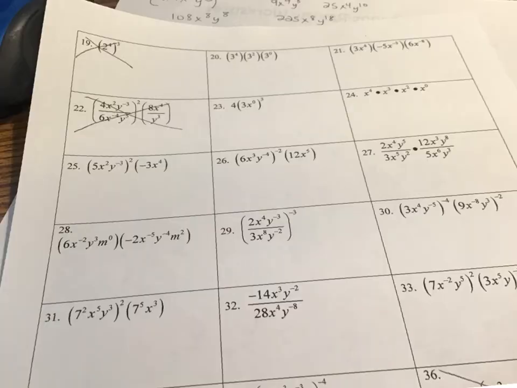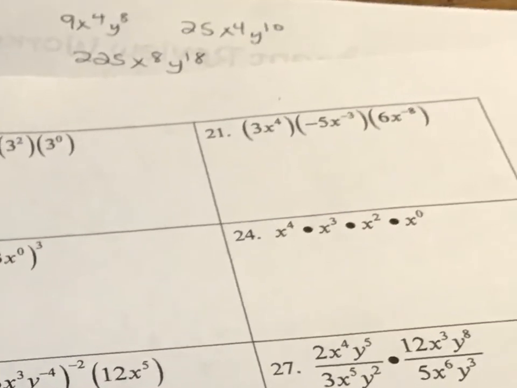Now we skipped number 19. I'm going to zoom in on number 21. On number 21, I'm going to deal with my coefficients first because I don't have any power to powers. If I take 3 times negative 5 times 6, I know that that is negative 90. And then if I take all my x's and put them together, x to the 4th and x to the negative 3rd gives me x squared.